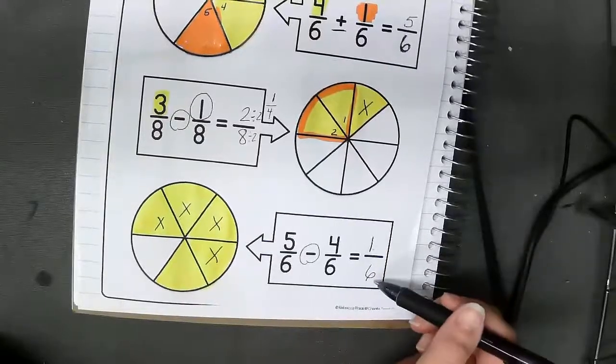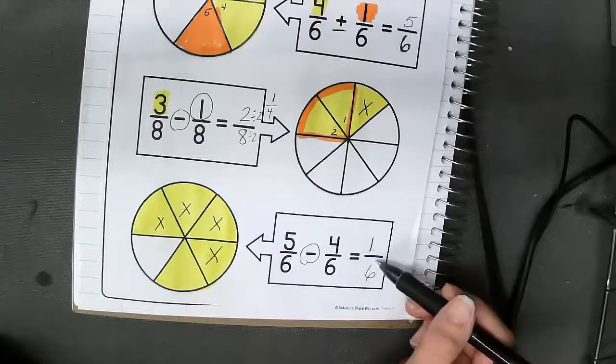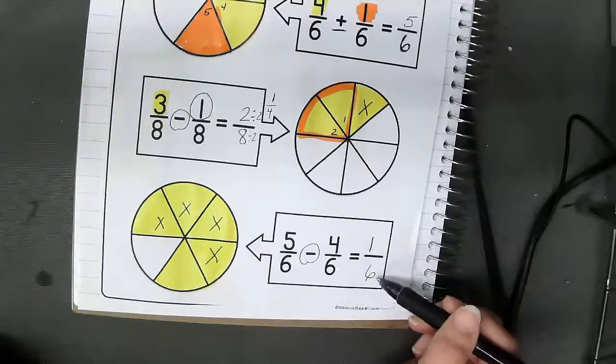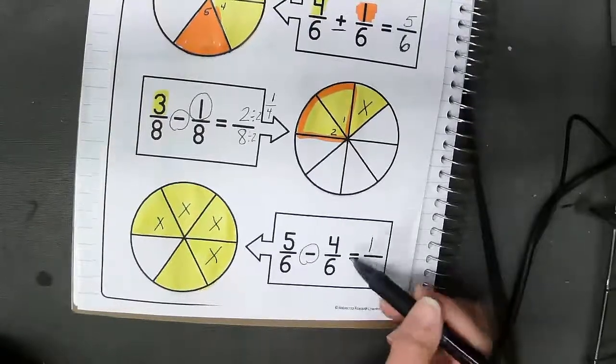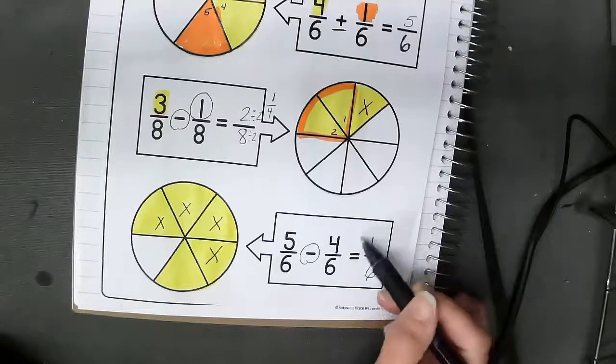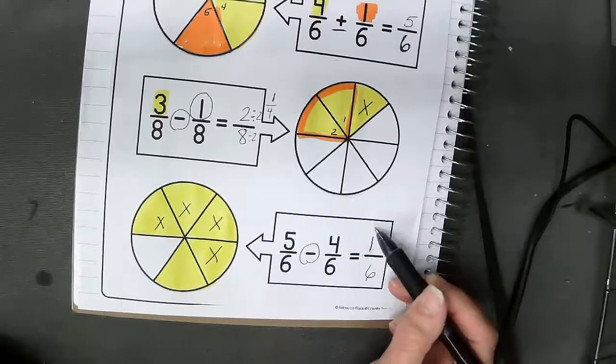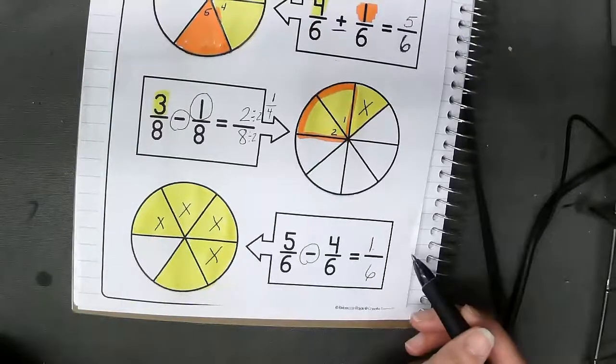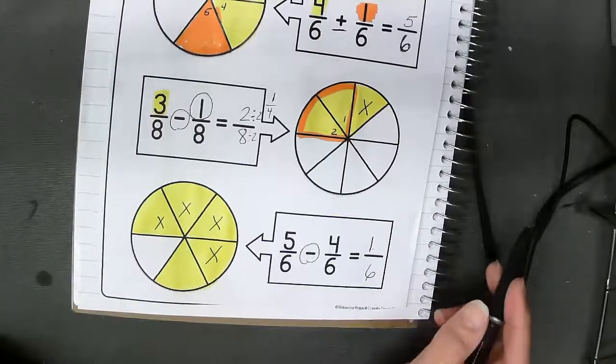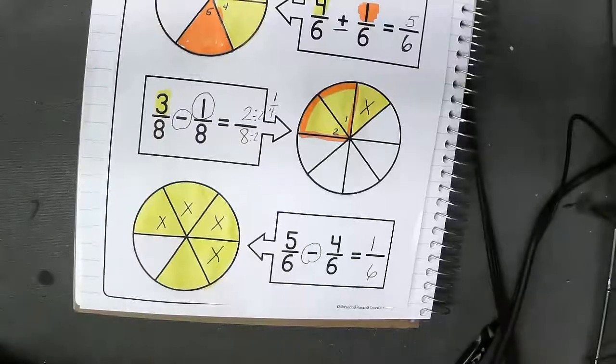If this was 2/6, then I would have to simplify because 2 goes into 6 evenly. So I would have to reduce it to try to get it to 1. So when you reduce fractions and you simplify them, you're trying to get this numerator as close to 1 as possible. All right, so that it is in its simplest form.